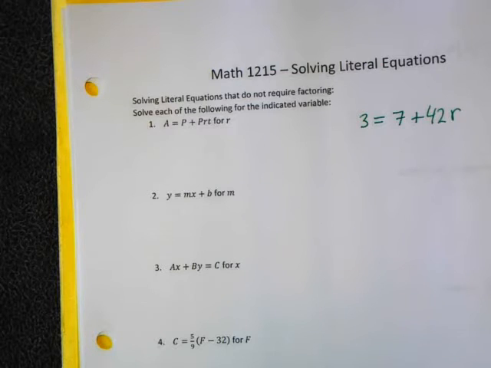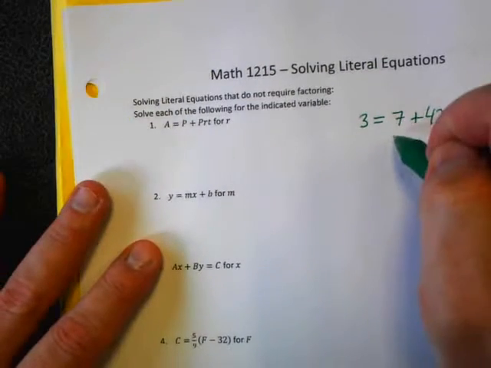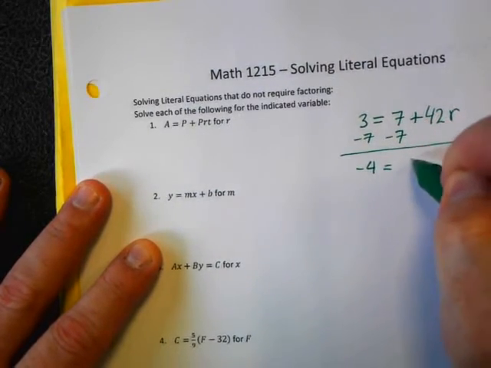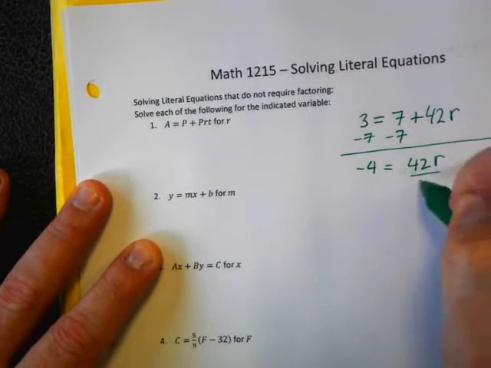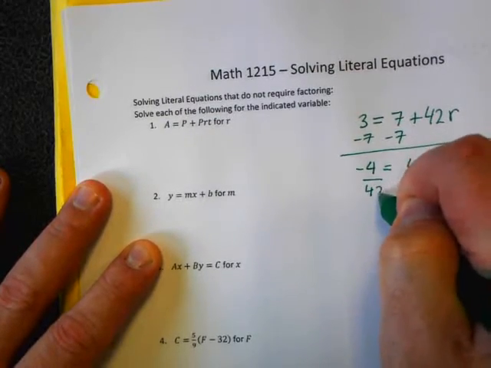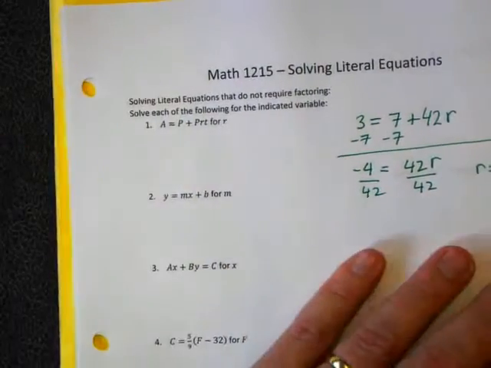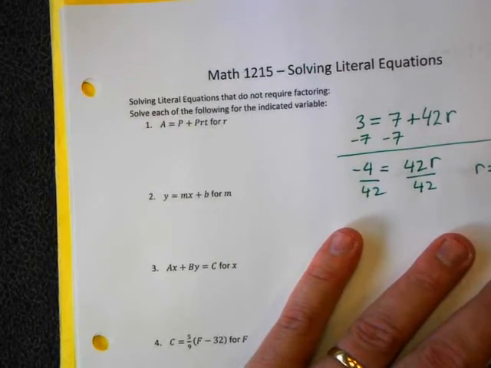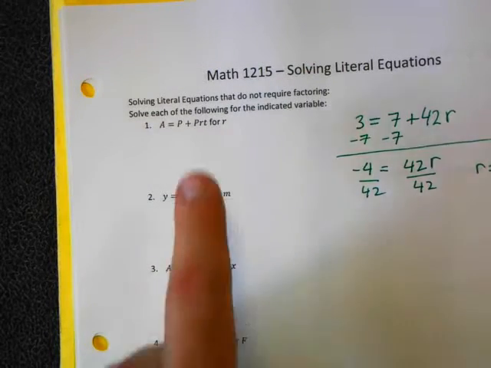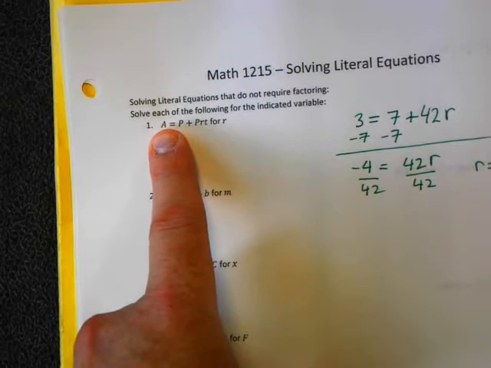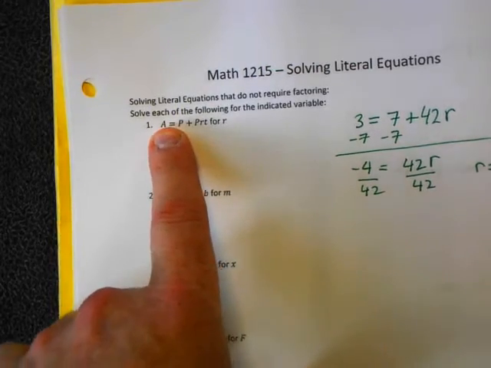If I gave you that equation and that equation had all those numbers in it, how would you get the R all by itself? You would subtract 7 first, and then you would divide. So you would have minus 4 equals 42R, and then you're exactly right, you would divide. So your answer would be R is minus 4 over 42, which you might reduce to write as minus 2 over 21. Solving for R in this equation is really no different, except you don't have letters and you don't have things that you can combine and put together.